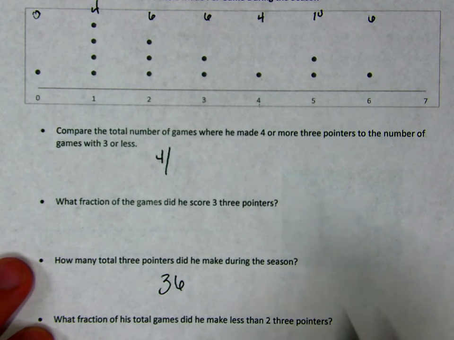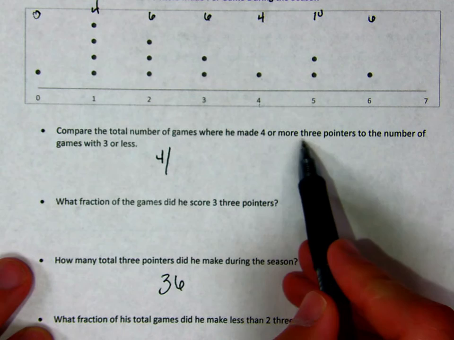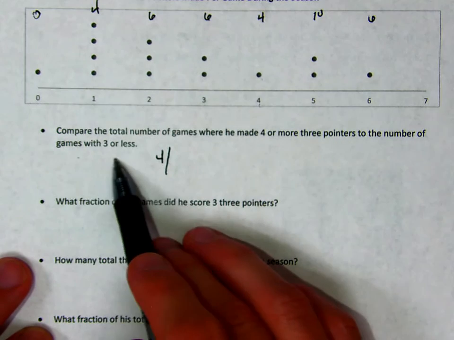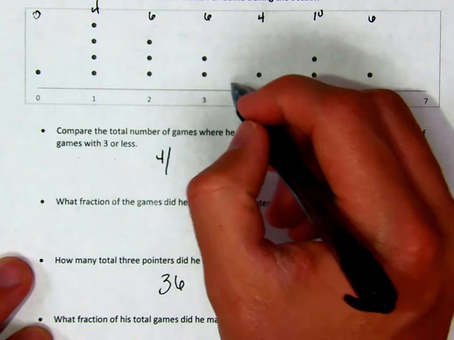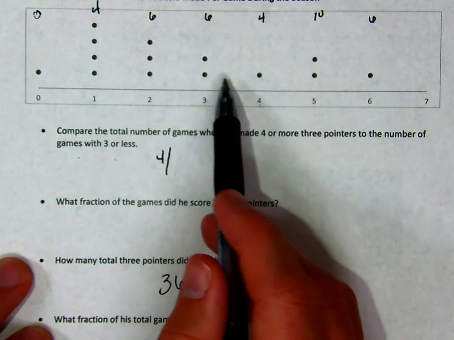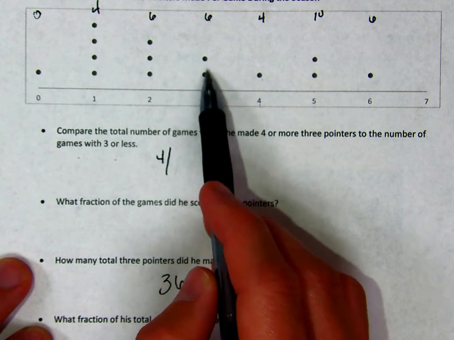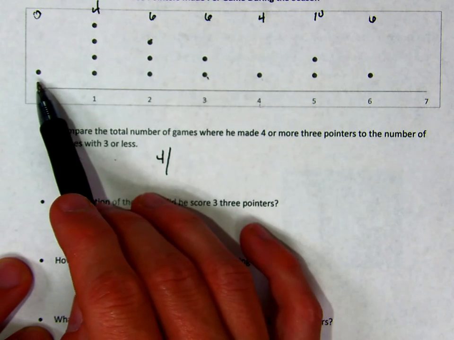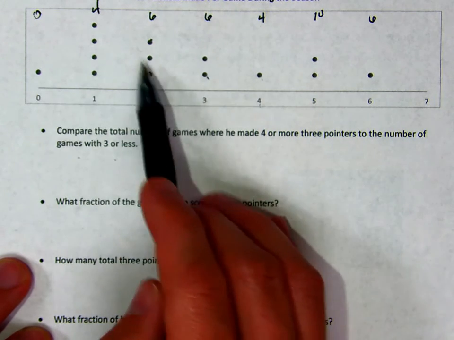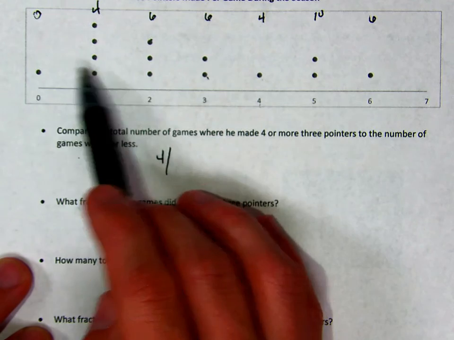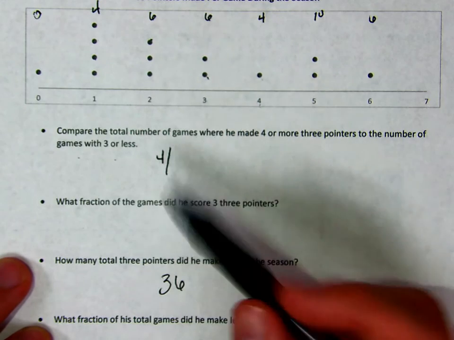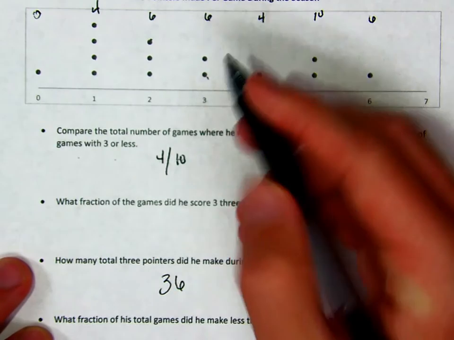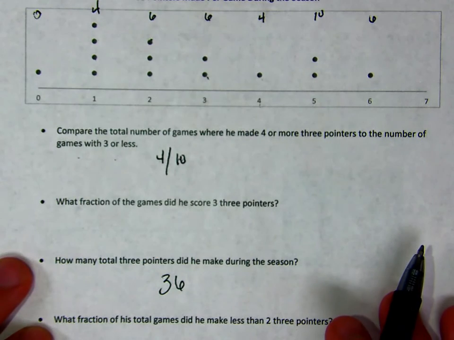Okay, and our second part is the number of games with 3 or less. So we've kind of split it right down the middle here. So 3 or less. So we've got 2 games here, 3 games here, 4 games here, and 1 game here. So 2, 5, 6, 7, 8, 9, and 10. Okay, so 10 games where he made 3 or less 3-pointers in a game.